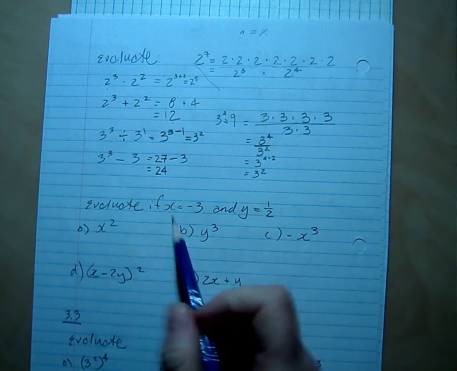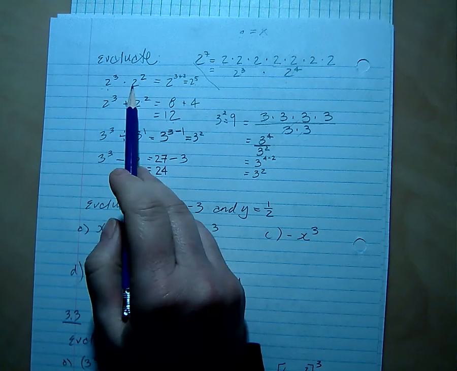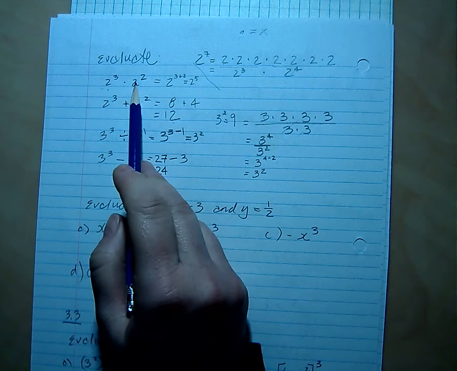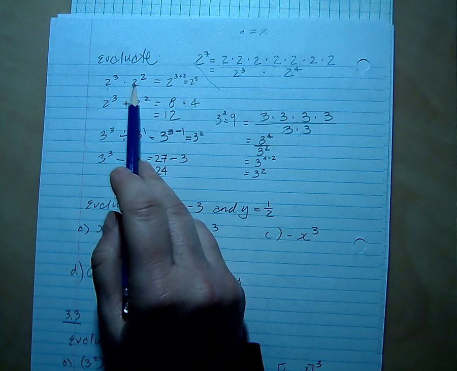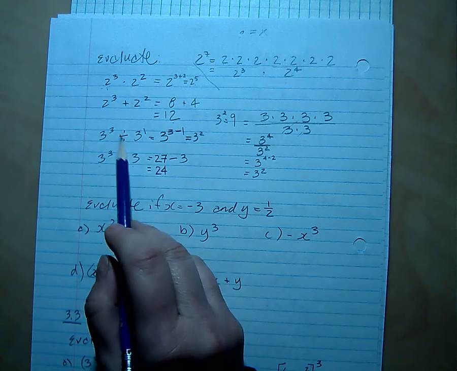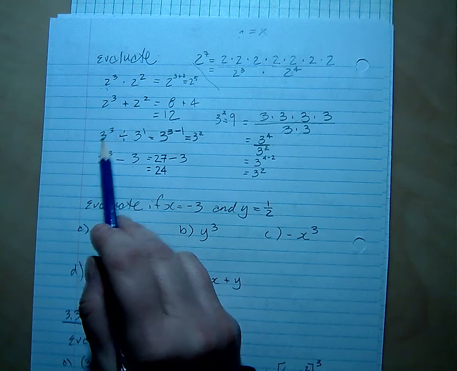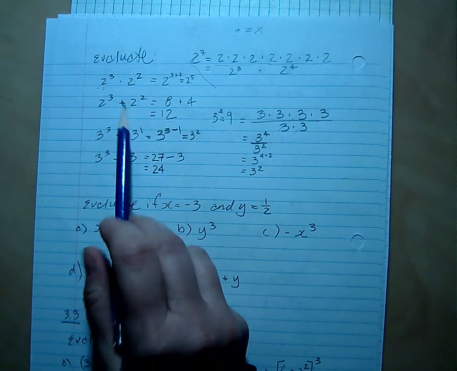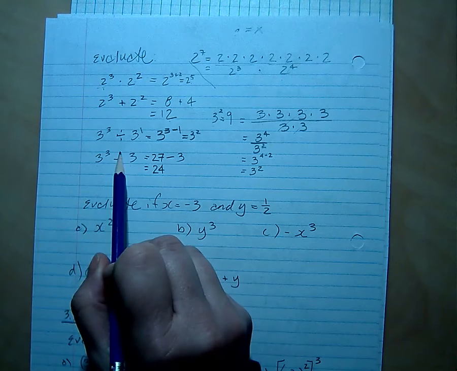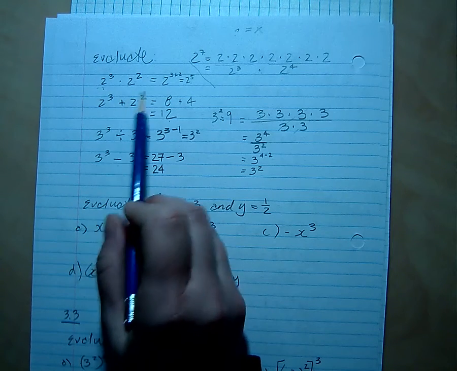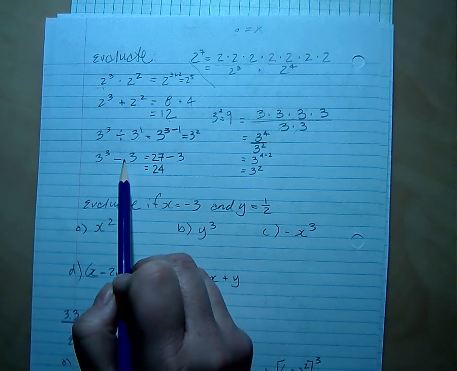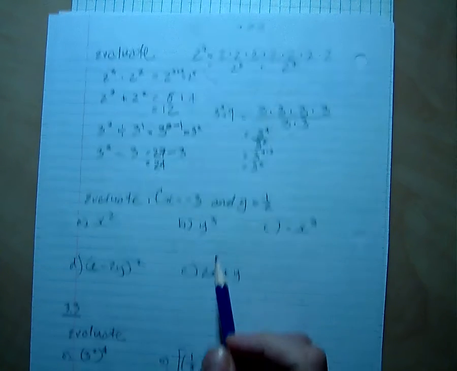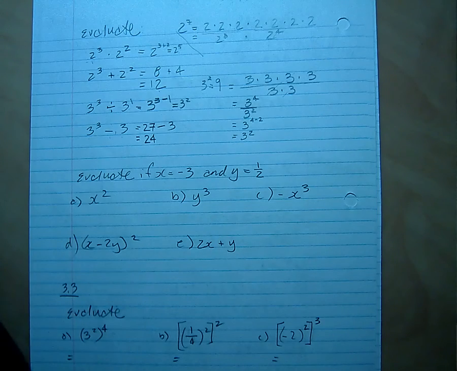So as you can see, when you're multiplying powers and the bases are the same, you add exponents. When you're dividing powers and the bases are the same, you subtract the exponents. And if you're adding or subtracting, then you just treat each one separately and then add or subtract as it says. Now let's take a look at subbing in.